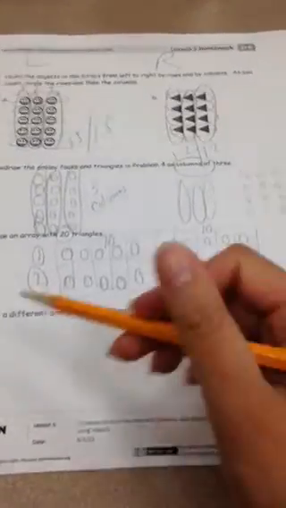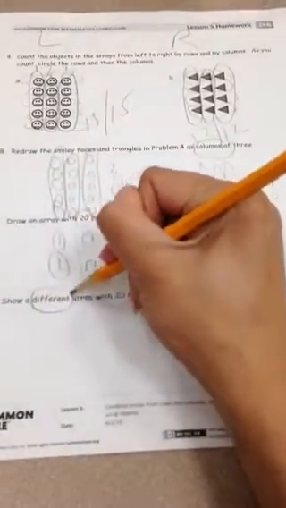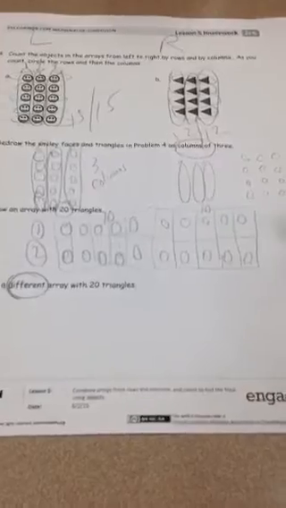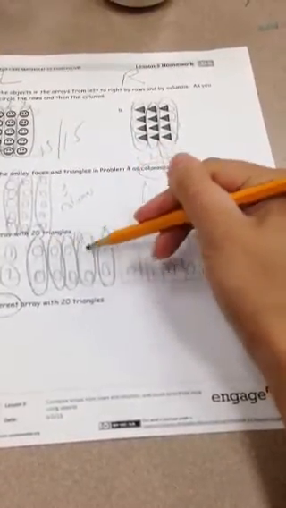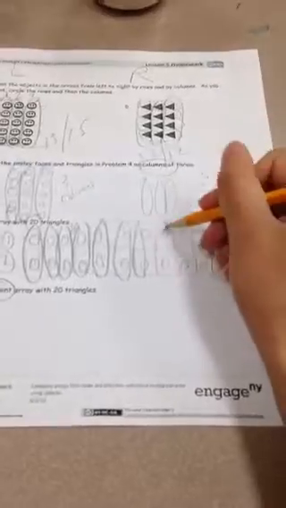Absolutely. If you, well, let's take a look. It's a different array with 20 triangles. So we got to do a different one, something completely different than that. It does not work if you say, oh, well, I actually have 1, 2, 3, 4, 5, 6, 7, 8, 9, 10 columns. I had 2 rows before. Now I have 10 columns.